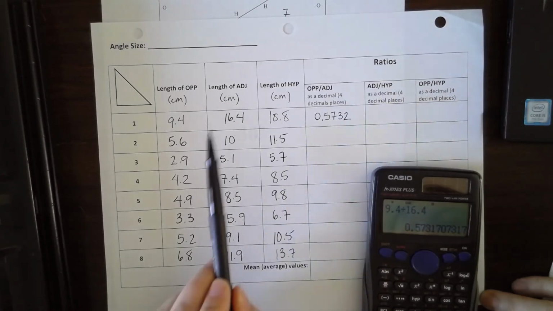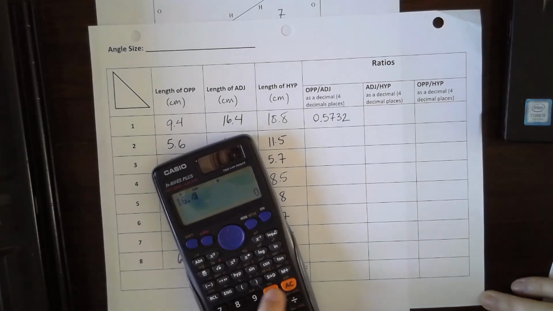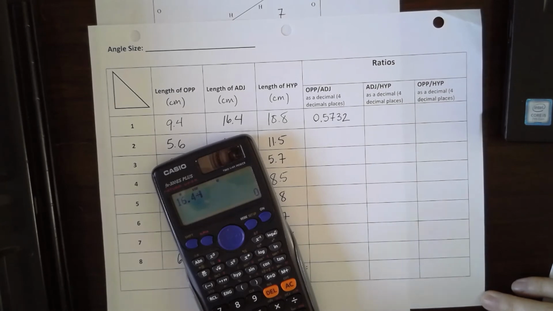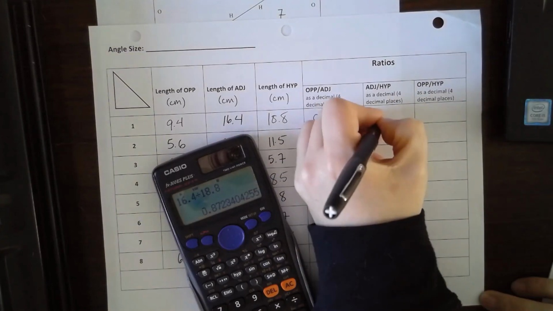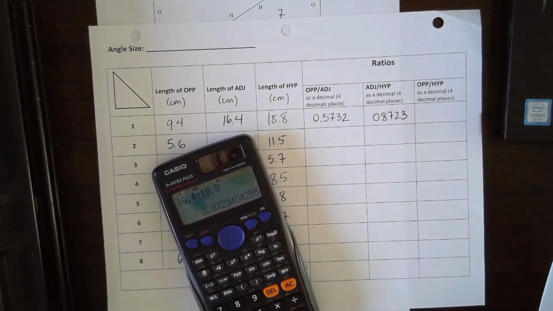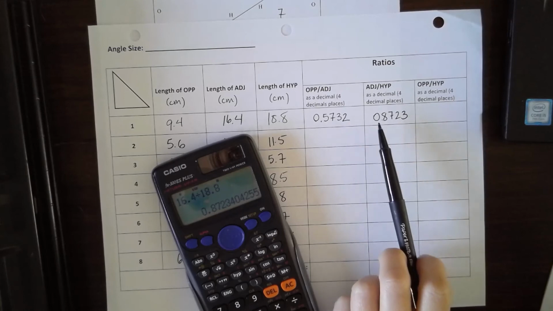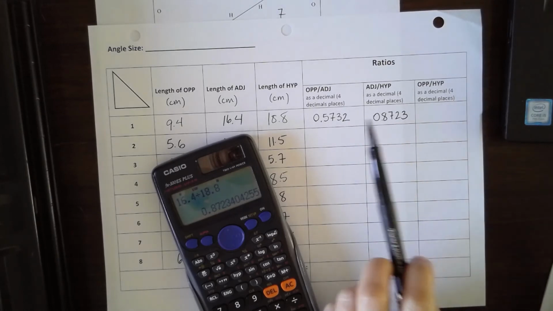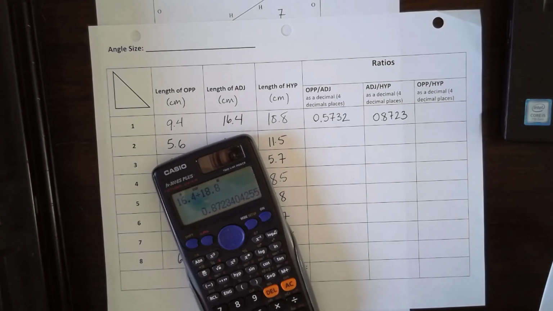So the adjacent is 16.4 divided by the hypotenuse, which is 18.8. And again, 4 decimal places is really good. Okay, so 0.8723. Now, I don't know if you were expecting these two numbers to be the same, but think about why it makes sense that they're different numbers, right? We're dividing 2 totally different numbers. We're getting a different ratio here.